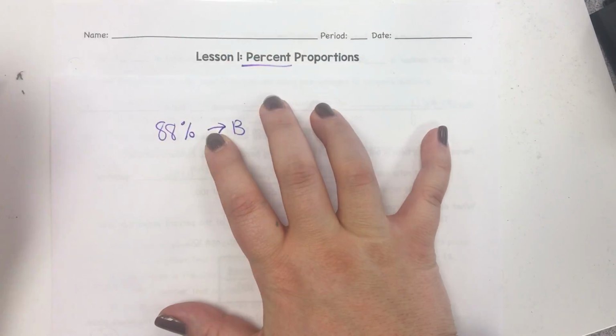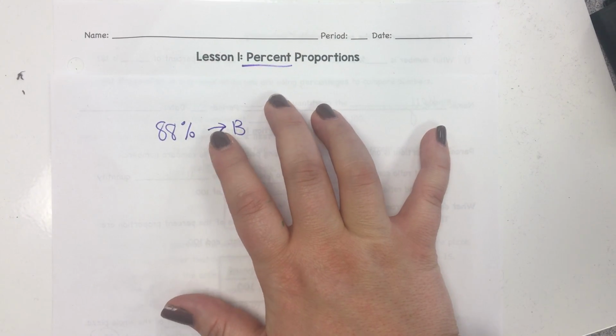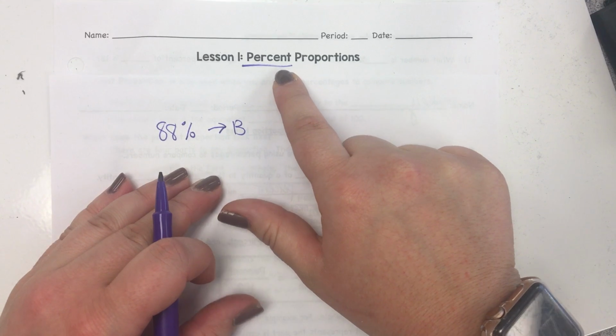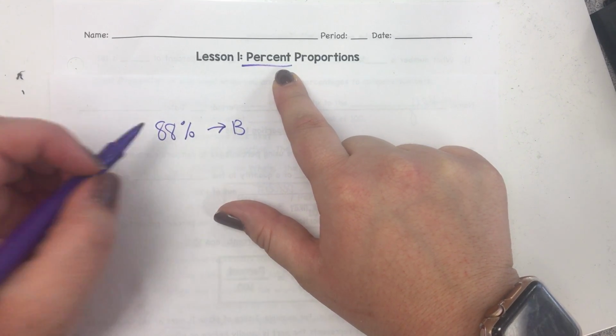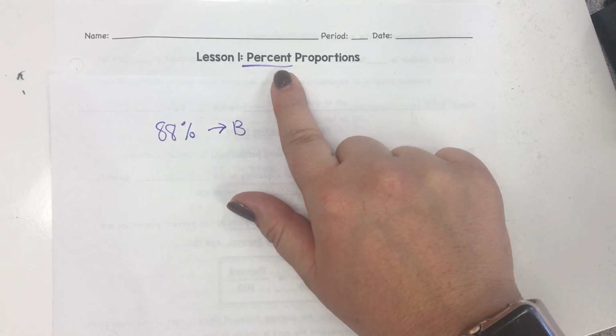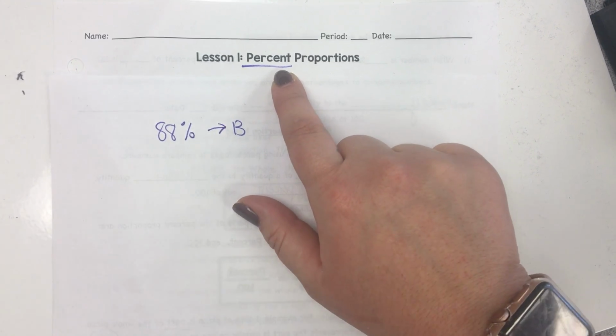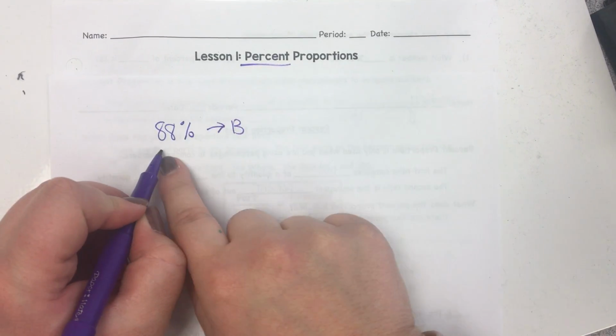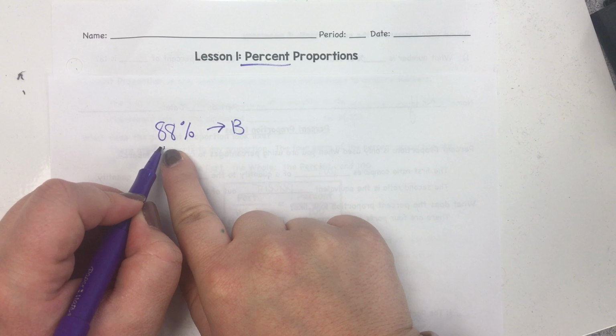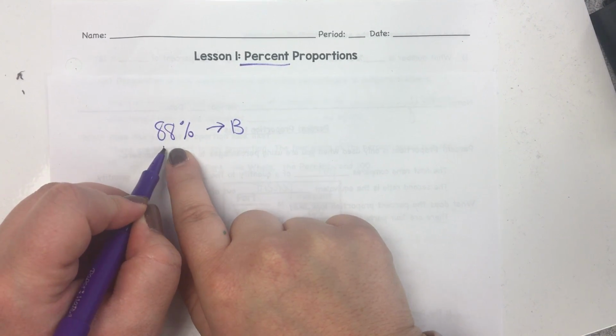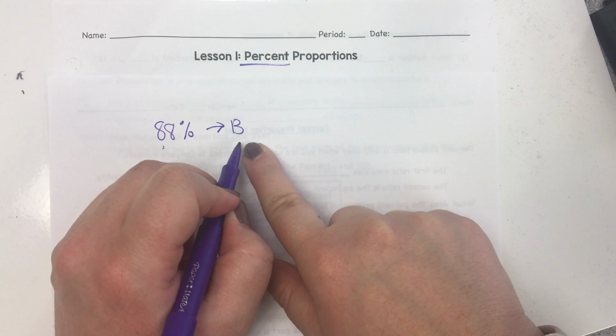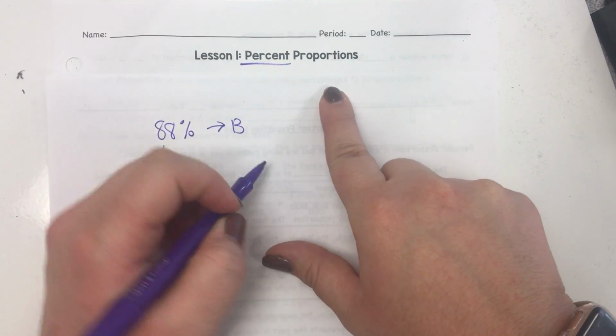Now, you've probably heard the word percent before. Percent is something that you see all the time in math and in your daily life. For instance, when you log onto PowerSchool and you look at your grades, all of these are percentages. You might be getting an 88% in math class, which translates to a B.